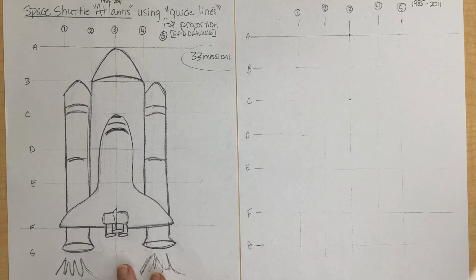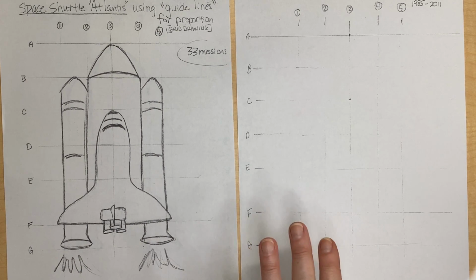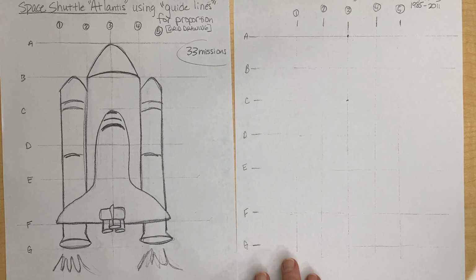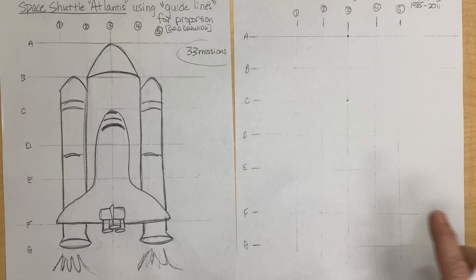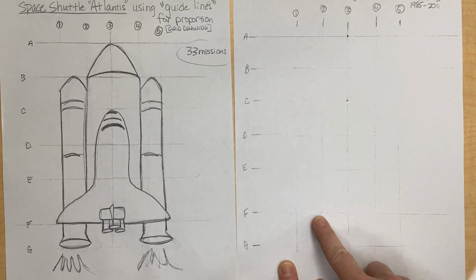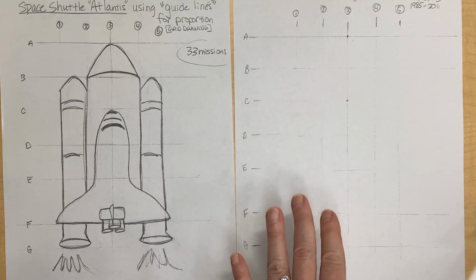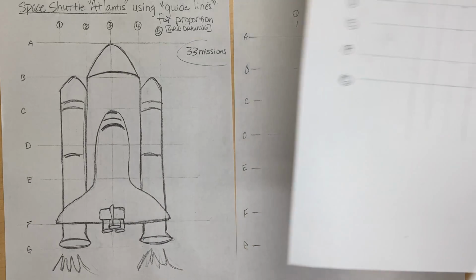But what I want to do is not only show you how to draw the space shuttle, but I want to show you how to use a grid for drawing. A grid is just anytime you have an X and Y axis. So you have horizontal lines and you have vertical lines, and it makes a grid. So this full paper here is a grid.